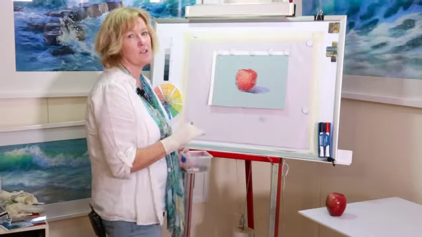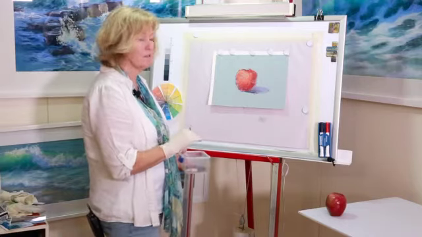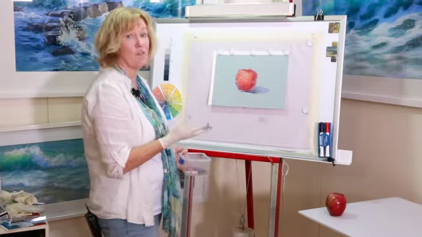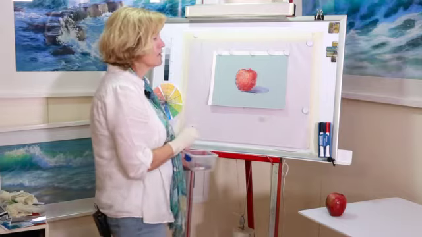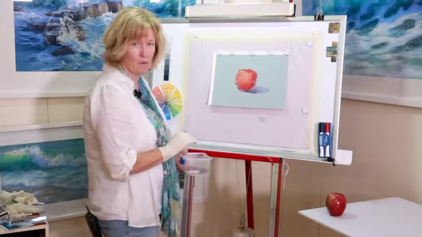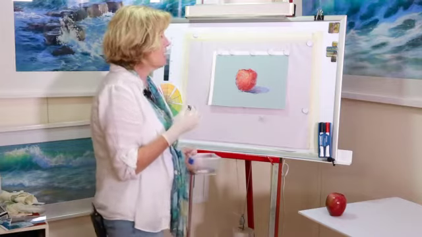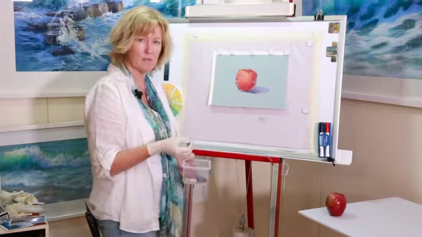So now we have a cast shadow. It's put it on the ground. If that shadow was lower, it would feel like the apple was floating, but now it's sitting on that table quite well. The next line to the poem is highlight is where the texture's found.